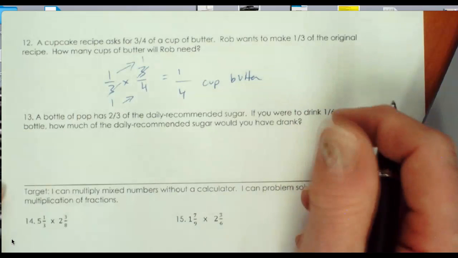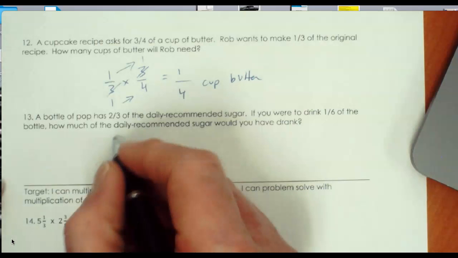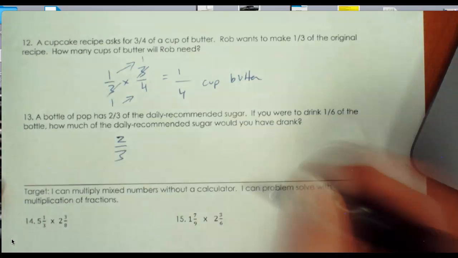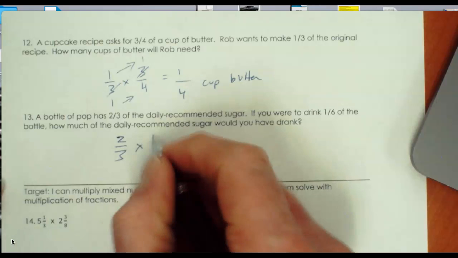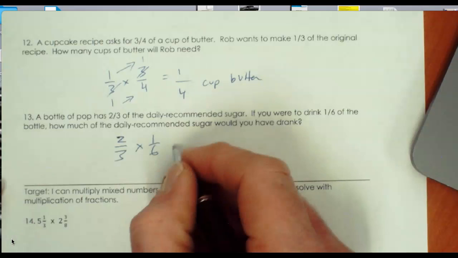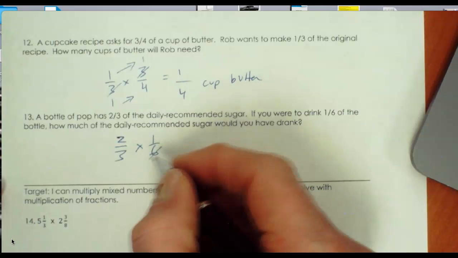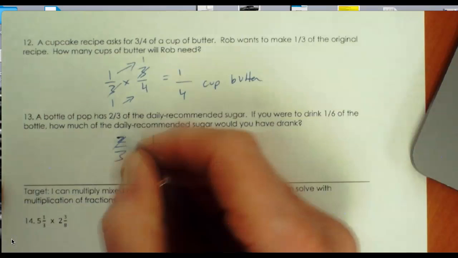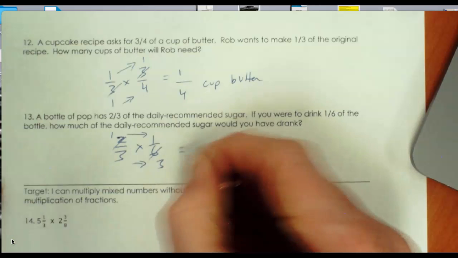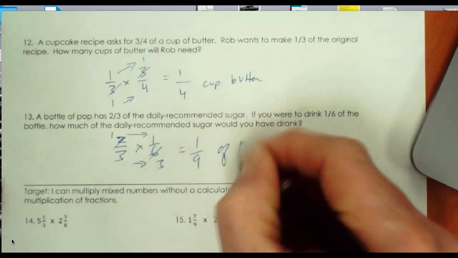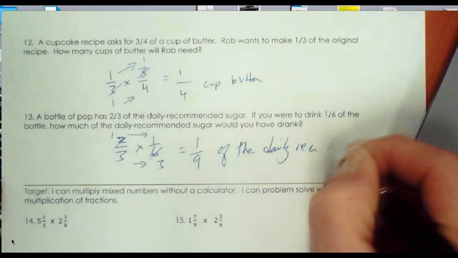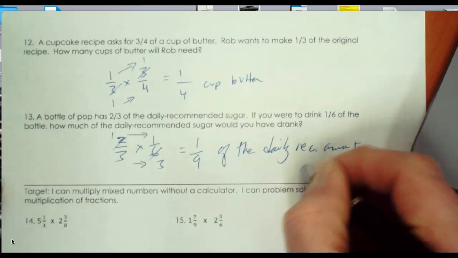All right, let's see. Problem 13. We have bottle pop has 2/3 of the daily recommended amount of sugar. If you were to drink 1/6 of that, about how much of the daily recommended sugar would you have? Well, too much. Wait, was that out loud? Sorry. Let's divide by 2 here, going across. 2 divided by 2 is 1. 6 divided by 2 is 3. Multiply straight across. We've got 1/9 of the daily recommended amount of sugar.